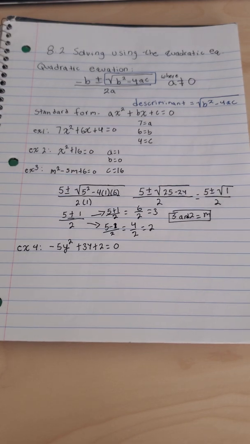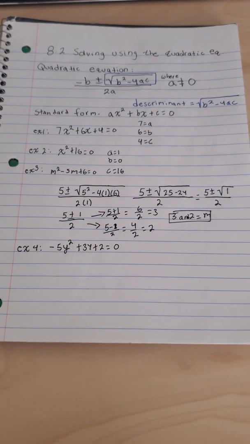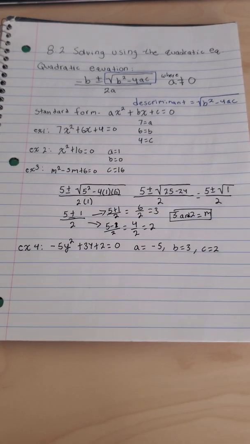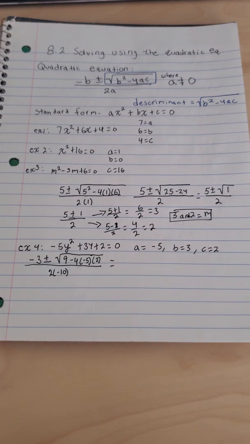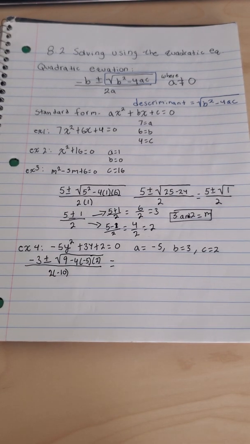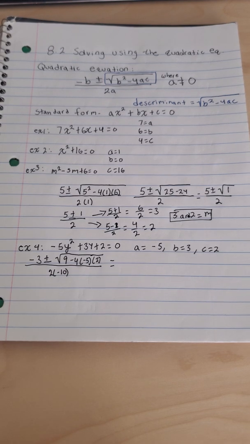Next example we're going to be working with is negative 5y squared plus 3y plus 2. Let's list our a, b, and c. A equals negative 5, b is 3, c is 2, and let's plug that in. Again, it looks a little ugly under the square root, but let's simplify. I accidentally did 3 squared and plugged in 9 automatically. That was my mistake, but it should be 3 squared and then it becomes 9.